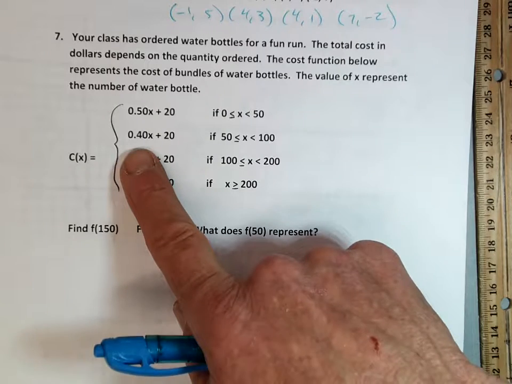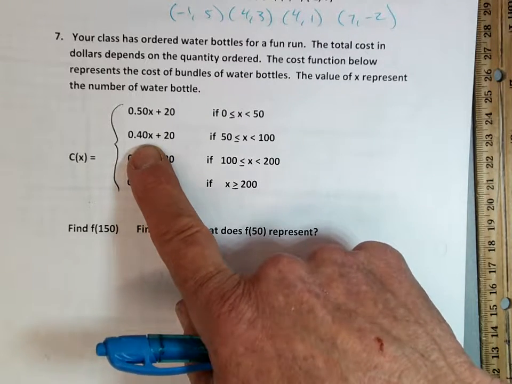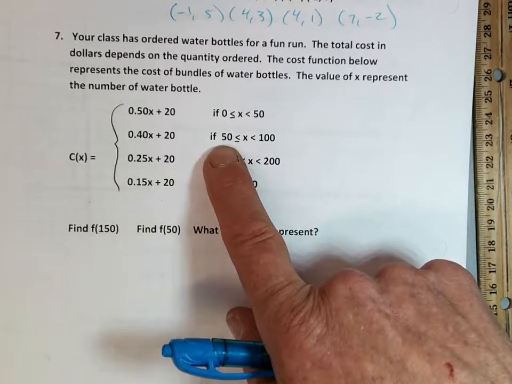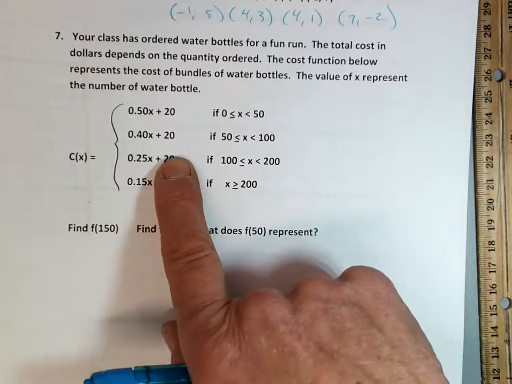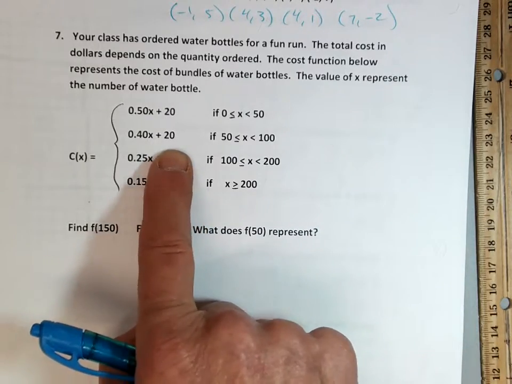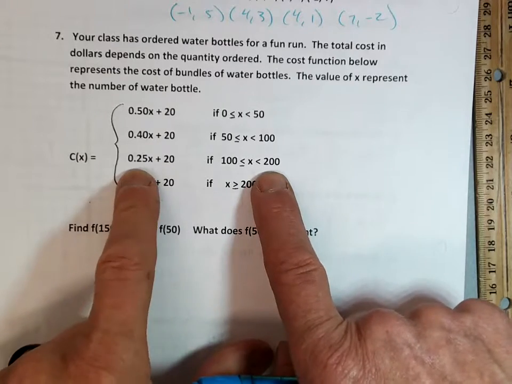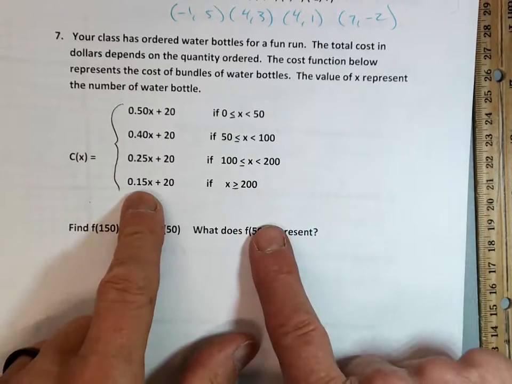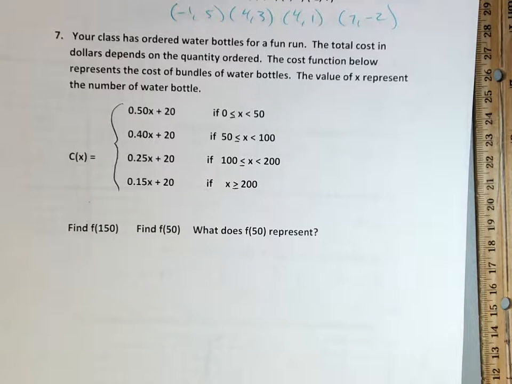If you buy anywhere from 0 to 49 bottles, it's going to cost you 50 cents a bottle, okay? But if you buy more bottles, it costs you less, right? 40 cents a bottle, okay? So if you order from 50 to 99 bottles, it costs you 40 cents a bottle plus the 20. The 20 is probably shipping, right? And then if you order between 100 and 199, it costs you 25 cents a bottle. And of course, if you order over 200, it's 15 cents a bottle. So it's a pretty good deal. I mean, the incentive's there to buy lots of bottles, right?